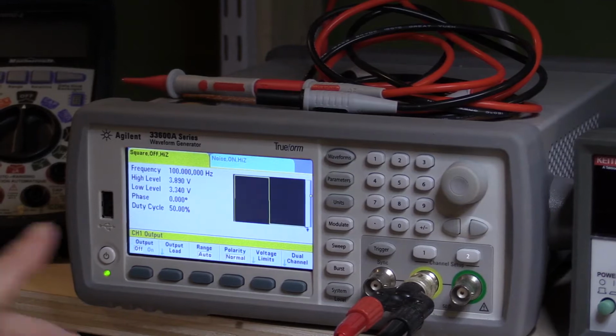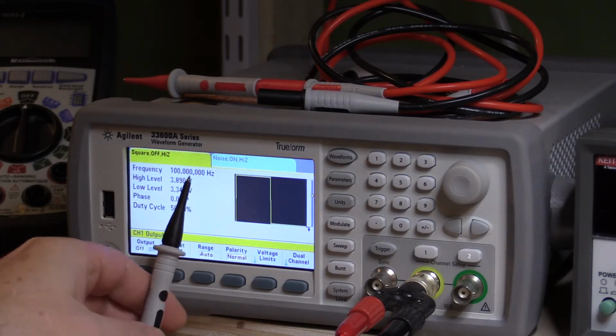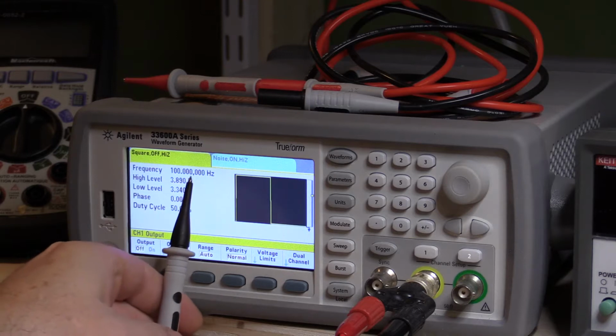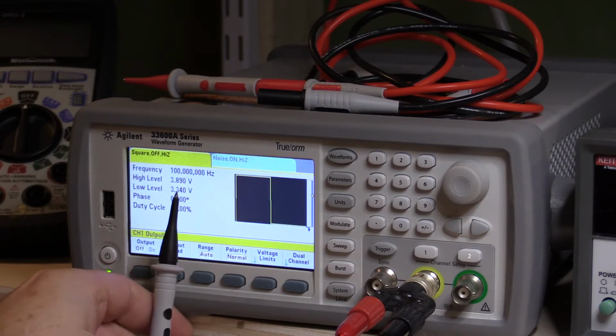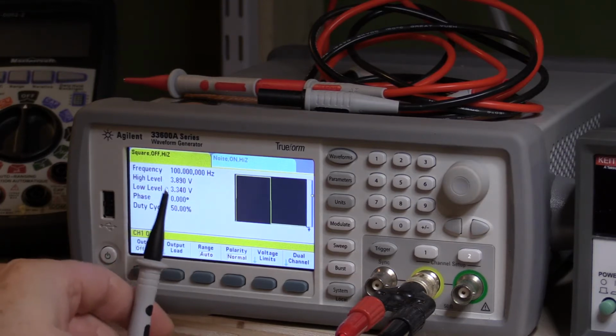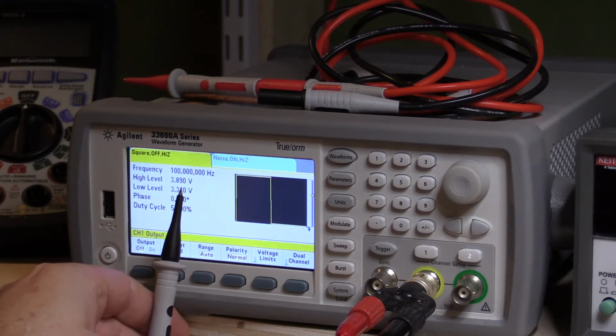So starting with the 33622A arbitrary waveform generator, I've got the frequency set to 100 hertz. I've got the high level output of the square wave set to 3.890 volts and the low level set to 3.340 volts. Now the reason I've picked these two values is because this low value going into the MOSFET DC load represents exactly 1 amp of output from the Richtek buck converter, and the 3.890 volts represents 3 amps output.